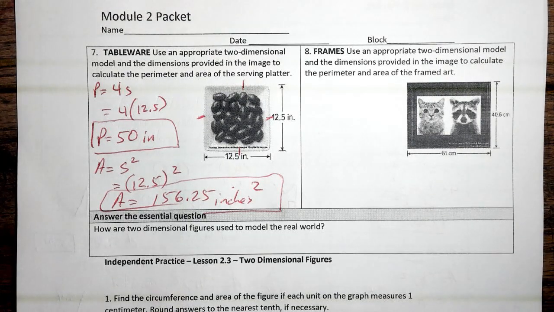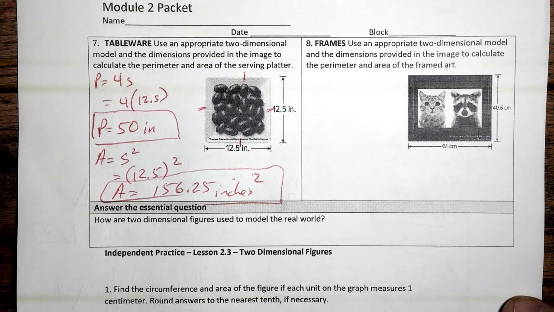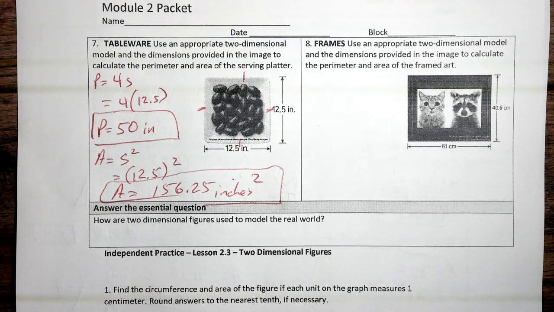Let's flip over here. Number 8. It's another you do. I'm going to pause for 3 seconds, give you a chance to pause the video, work out number 8, and then unpause, and we'll work this together. Alright, number 8. Use an appropriate two-dimensional model and the dimensions provided in the image to calculate the perimeter and area of the framed art.